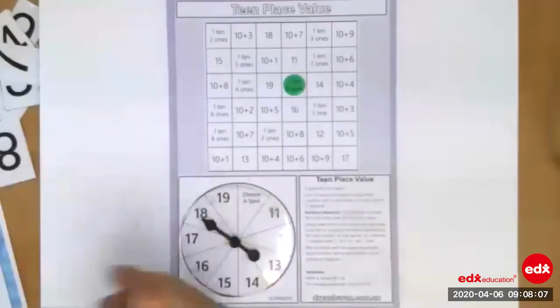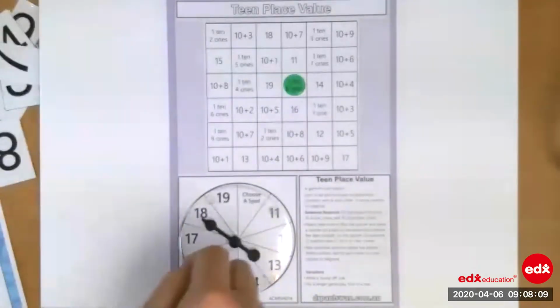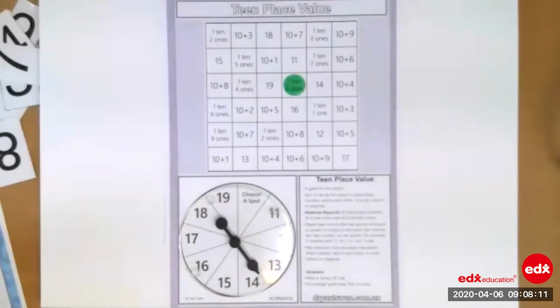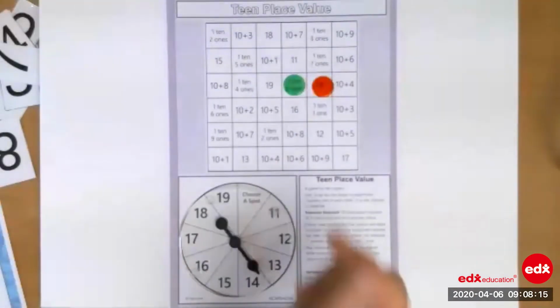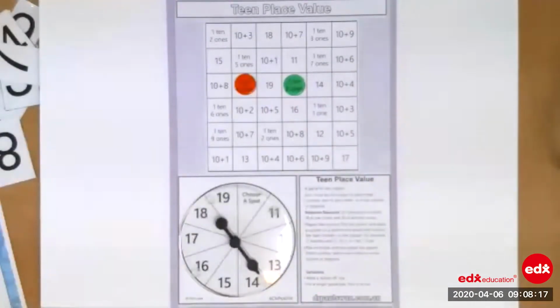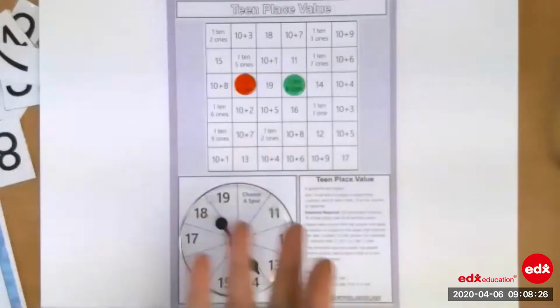In fact, there'll be about 4 representations of 18, and I could have put my counter on any one of those. Now, the second player has a spin, and in this case they've got, say, 14, so they could put it literally on 14, or 1 ten and 4 ones. And the aim of the game is to get, like a bingo game, 3 of your counters in a row, column or diagonal. So that's a teens version of that game.